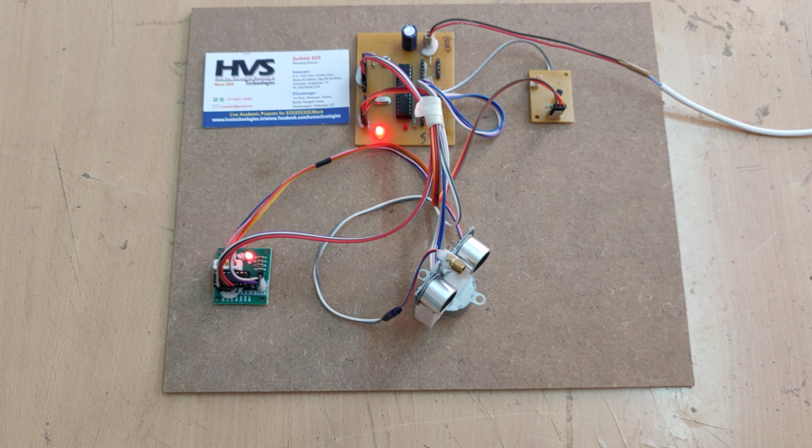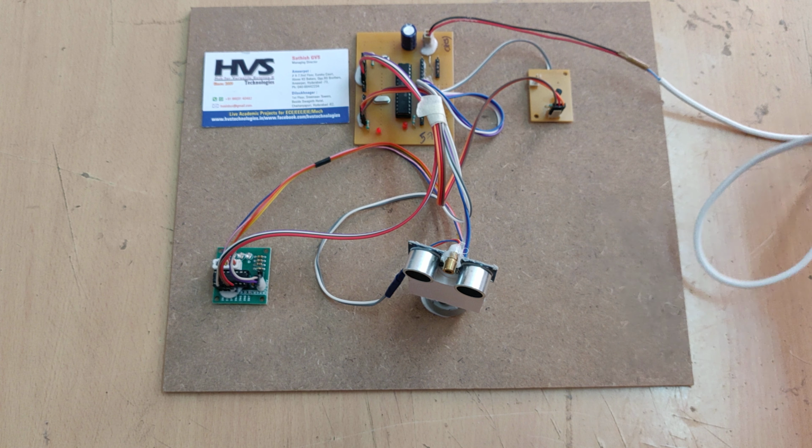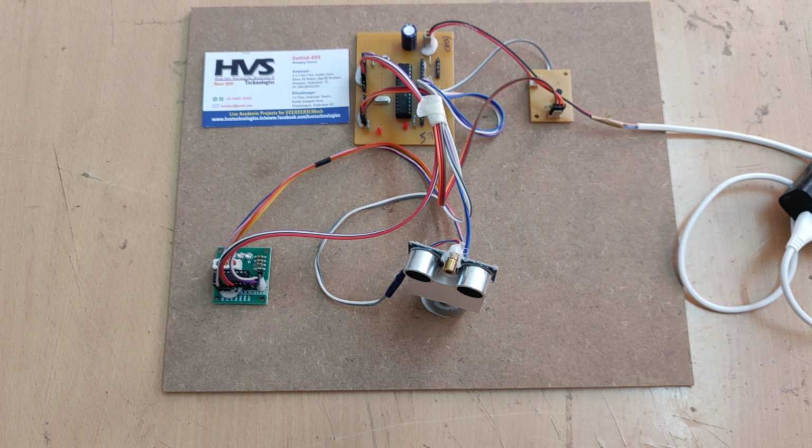And whenever you are switching off the supply, you should check the position, and this is the position for off. This is about the project. Thank you.